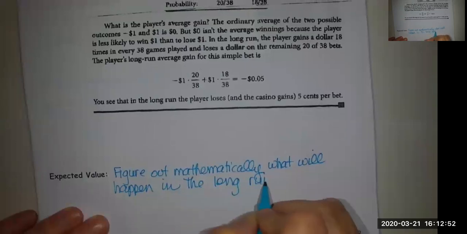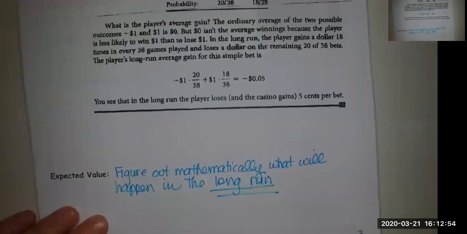Remember, probability is always in the long run. You can flip a coin 5 times and get heads each time, but if you go into the long run, it's going to come out to 50-50, right?